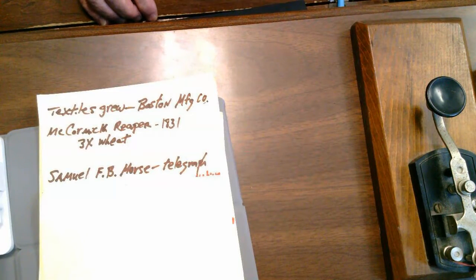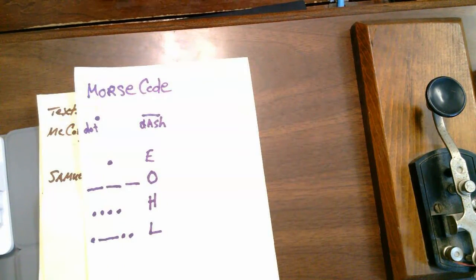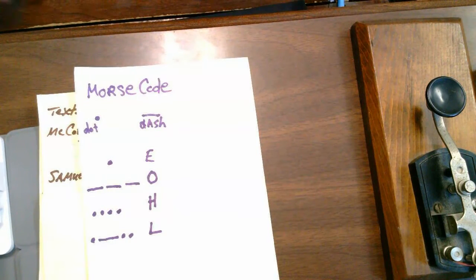Now, what I want to show you here is he developed what was called Morse code. And if any of you know Morse code, I will be very, very impressed with this. It is a dying art here. I know the code. My dad knew the code. My grandmother knew the code. My great-grandfather knew the code. Everybody in my family was very good with Morse code.